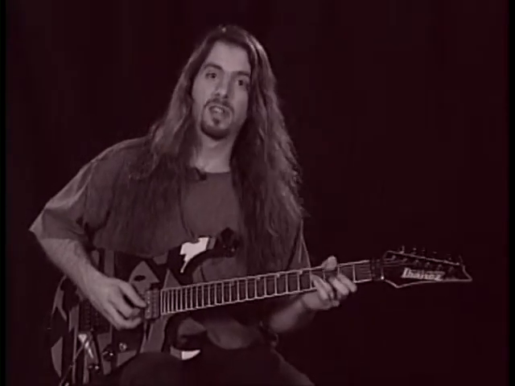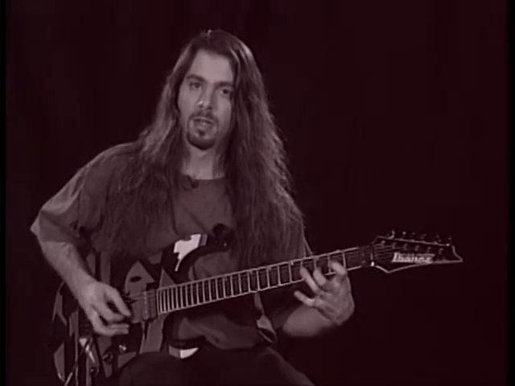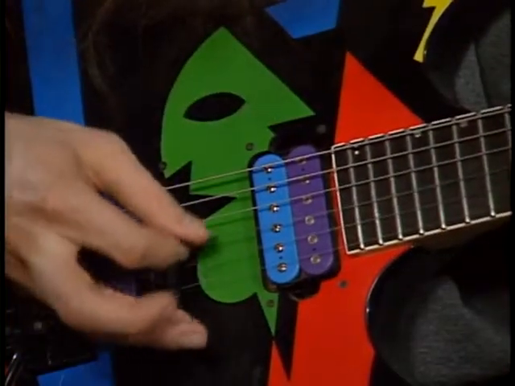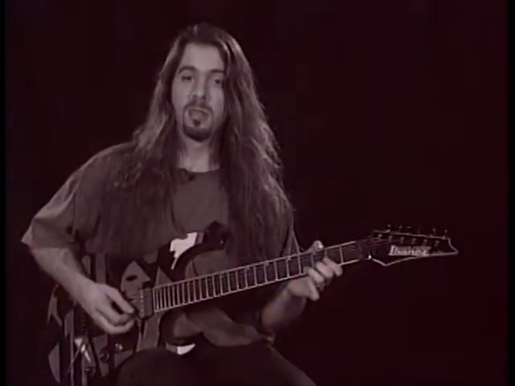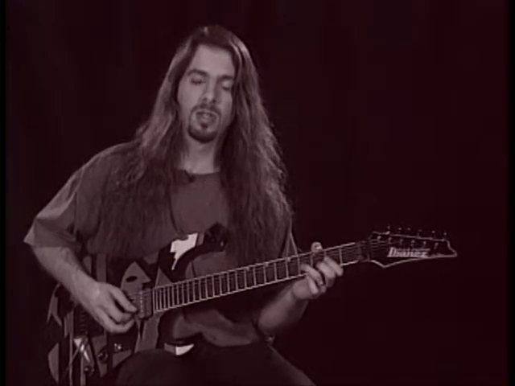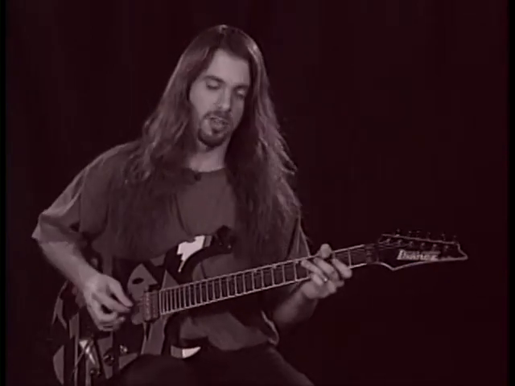Try it at various tempos, see how fast you can get it. Now do the same thing, but start on an upstroke and go up, down, up, down. You're going to encounter that inside of the string picking phenomena. Let's try that.